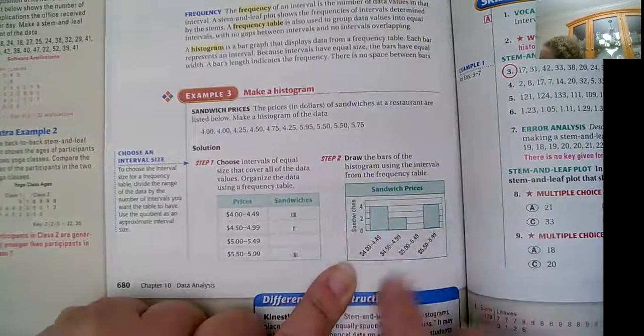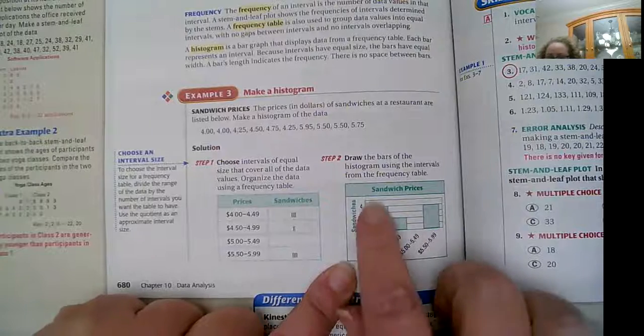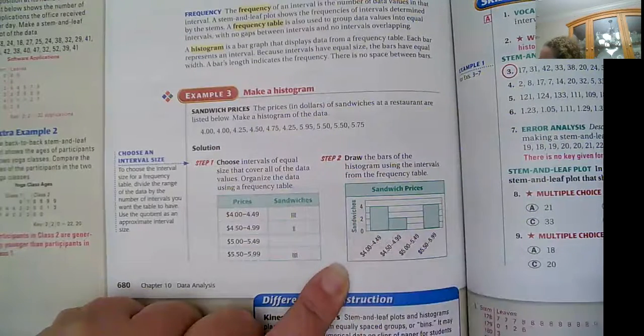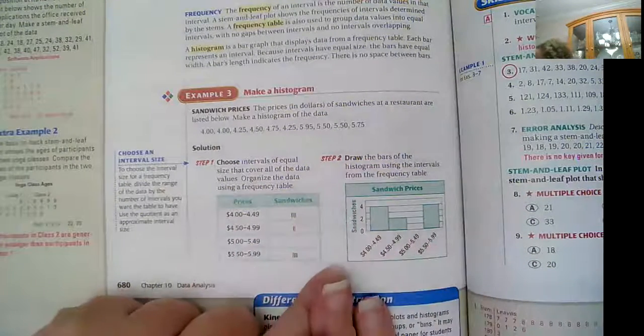And then this is a histogram. It's a bar graph also. They drew it to represent how much money to how many sandwiches. And that's example 3. That's the end of 10.4.